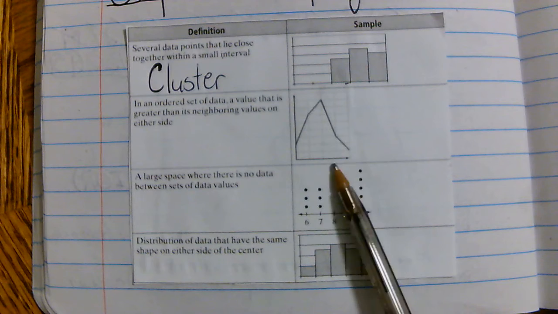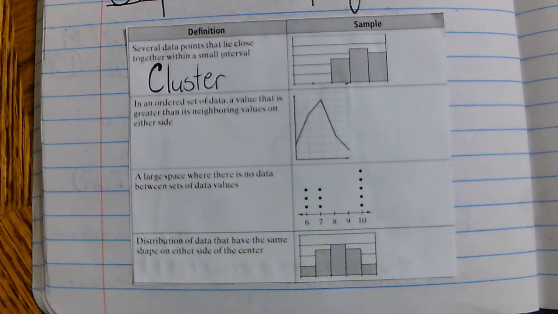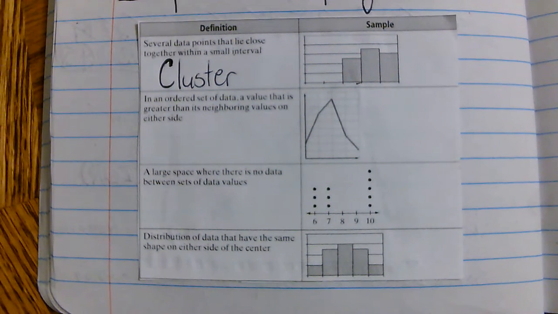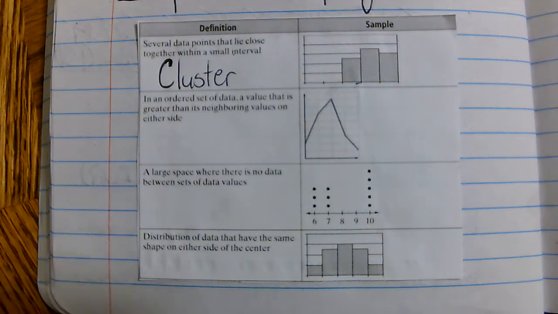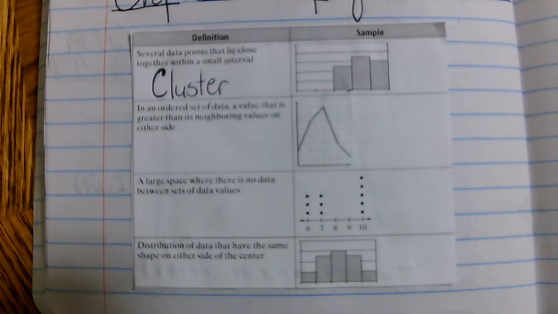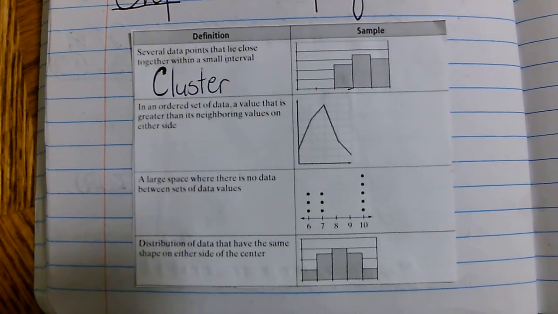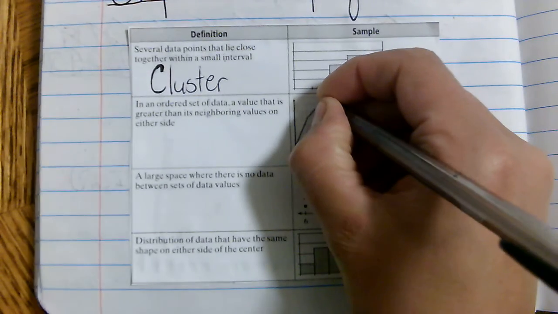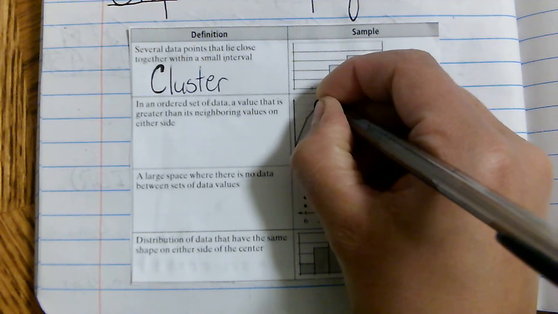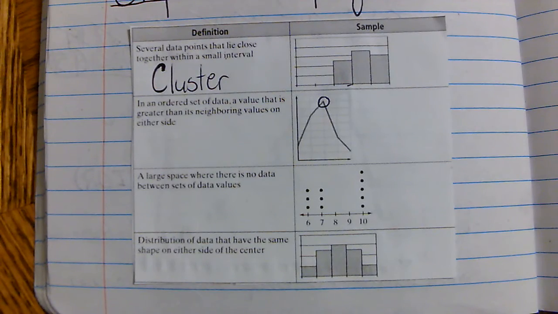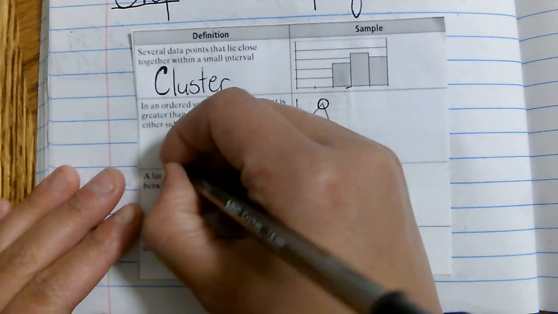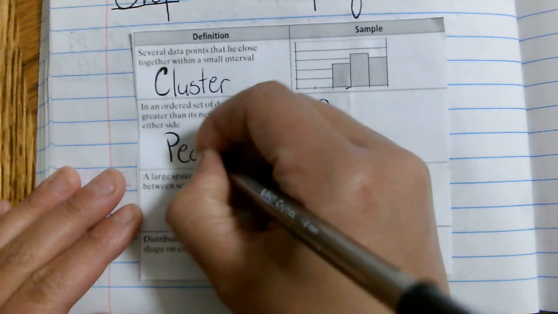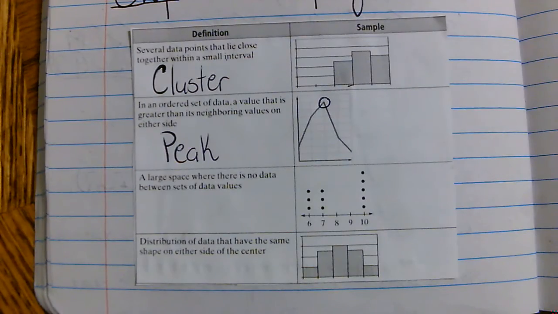This here is a line graph. Now this is one that we did not work with in Chapter 9, but taking a look at this, we can see that it has this high point. Okay, that high point there, we call this a peak, like the peak of a mountain.